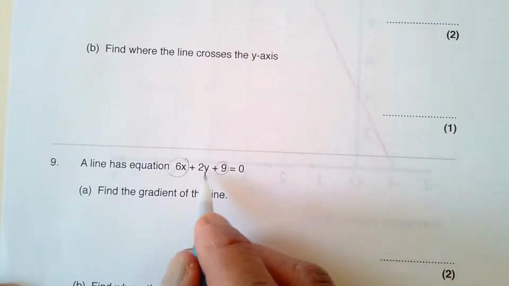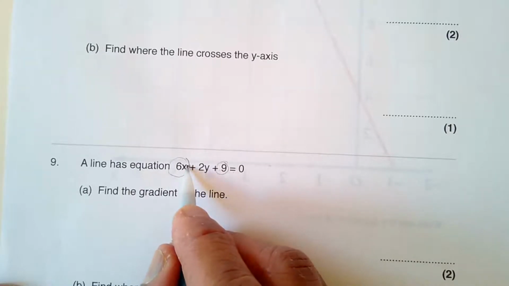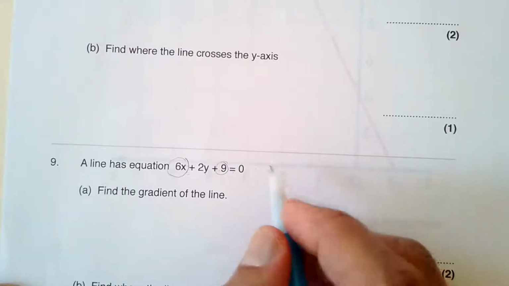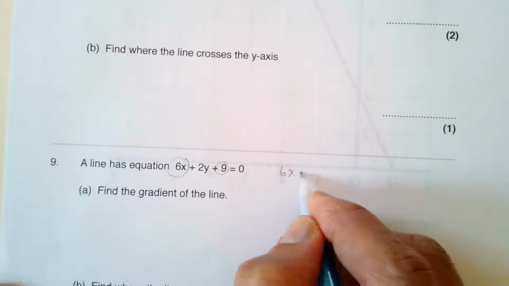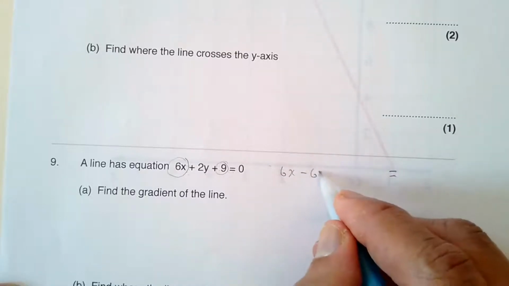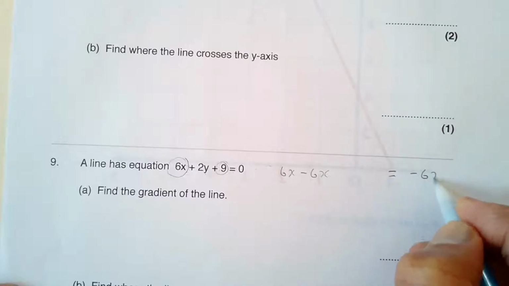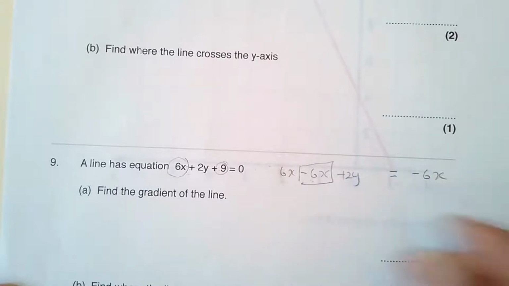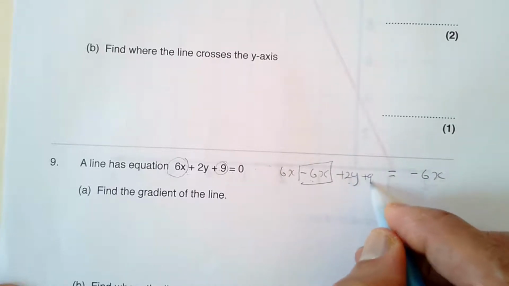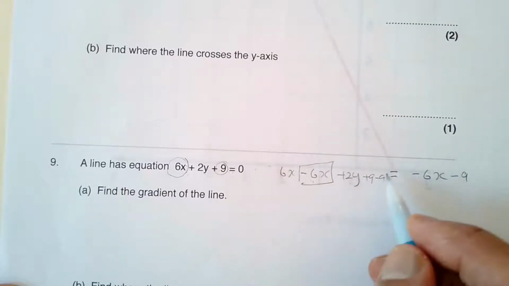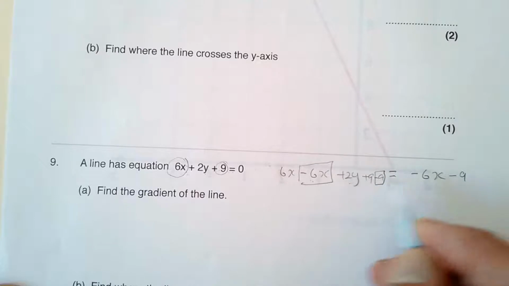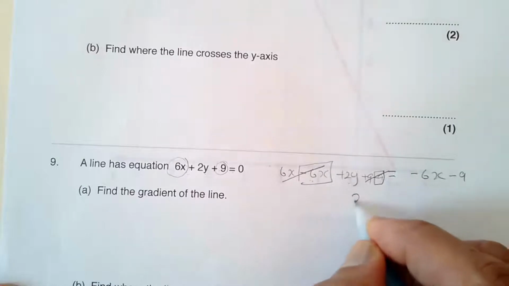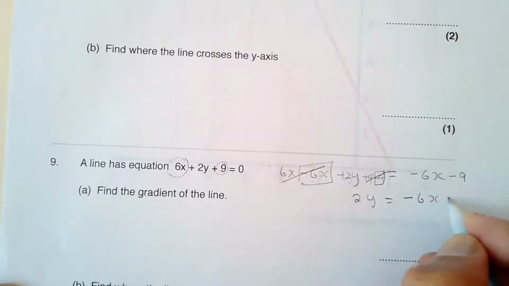How do we do that? We subtract 6x on the left, and subtract 9 on the left, and you would add it to the right side, meaning that you have negative 6x. Let's put the equal sign here. So I have negative 6x here, I have negative 6x over there. So I added this piece here. Plus 2y, I leave that, I want a y by itself. Plus 9 minus 9. So I added minus 9, so the 9 and the 6x become 0. So I'm left with 2y is equal to negative 6x minus 9.